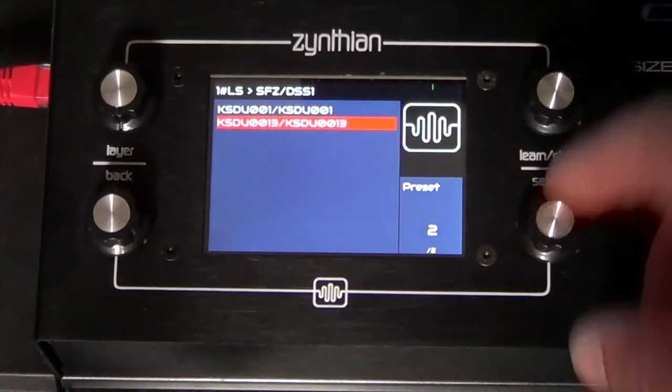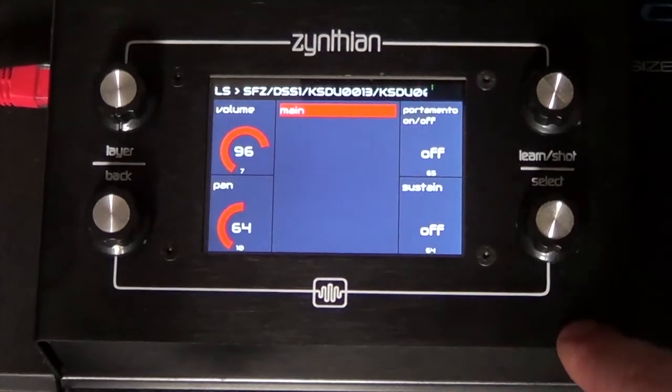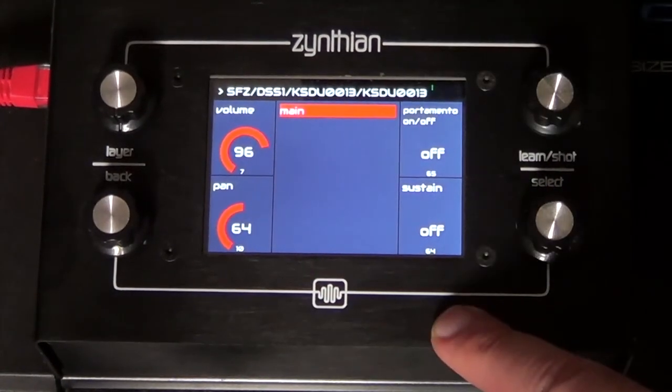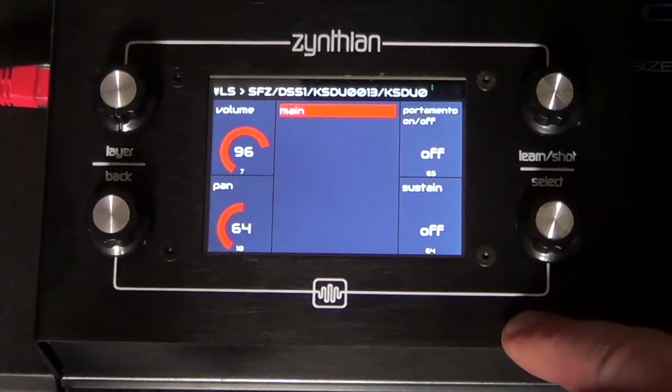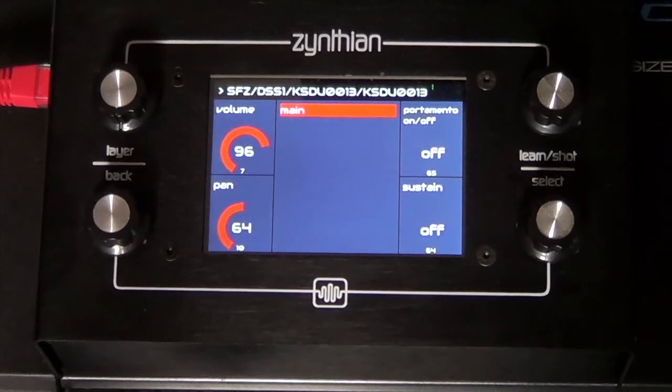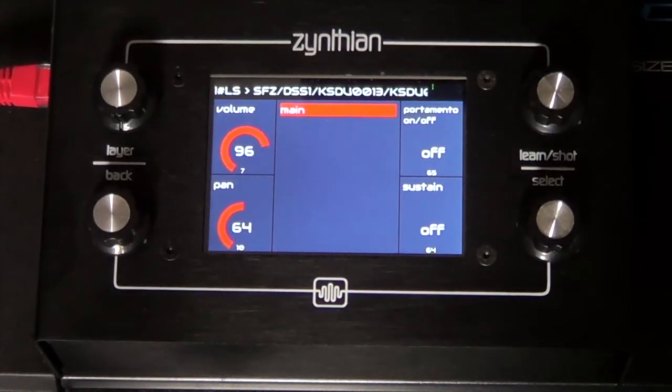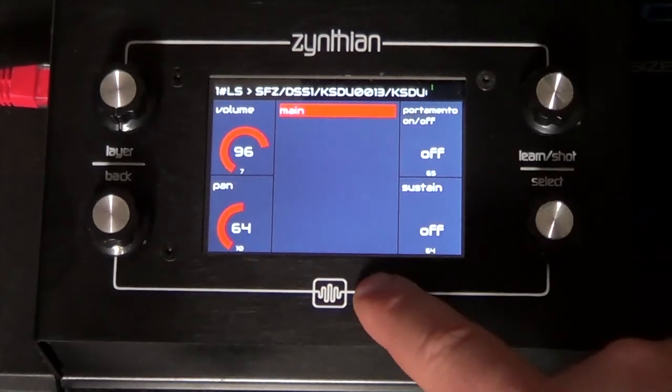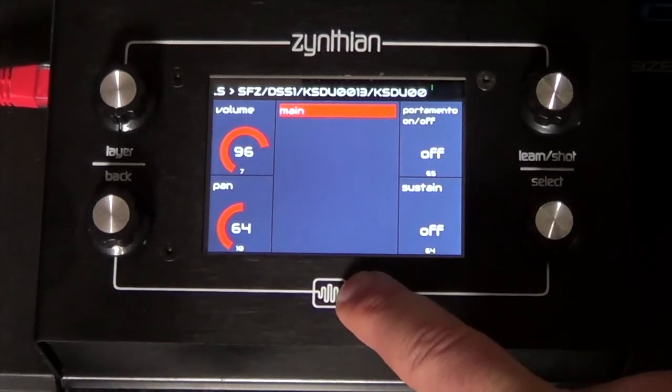There is just one special thing to know about this way of working. The Zynthian only loads a sound bank when you push the select button. It's not possible to edit something on the PC, transfer it to the Zynthian, and hear immediately what has been changed, because when you change the file content, it's not updated dynamically.